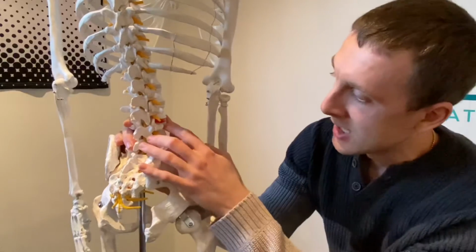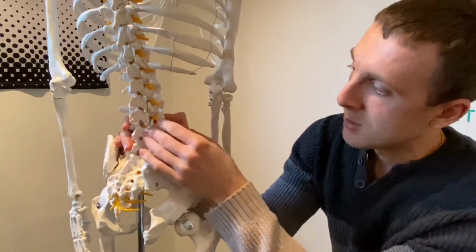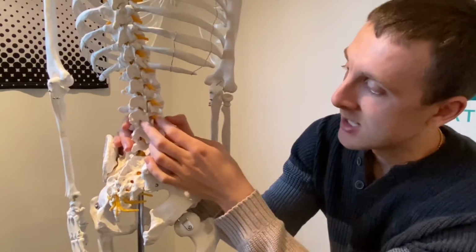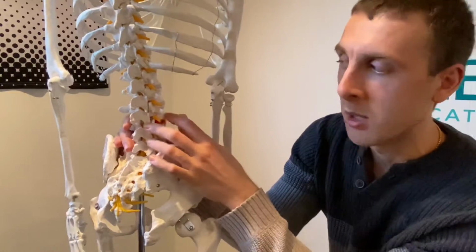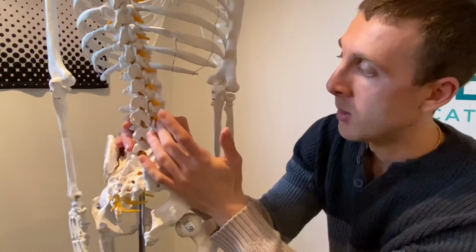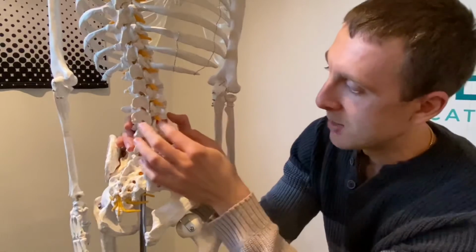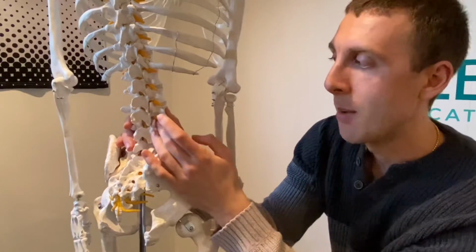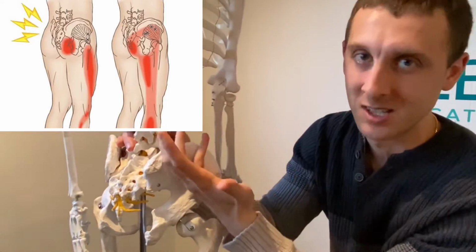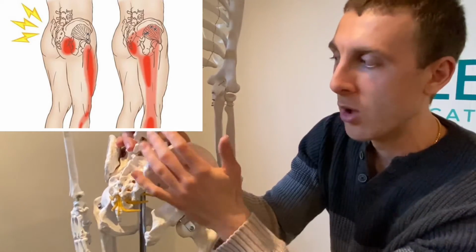So when we have a disc herniation, the herniated disc decreases the space where that nerve can run, and then that nerve can get irritated. It can be because of a disc herniation, it can be because of inflammation, it can be because of a bunch of other factors. But with a disc herniation, if it decreases the space and irritates that nerve, you can get those sciatic symptoms that run down the back or the side of your leg and go all the way into your feet.